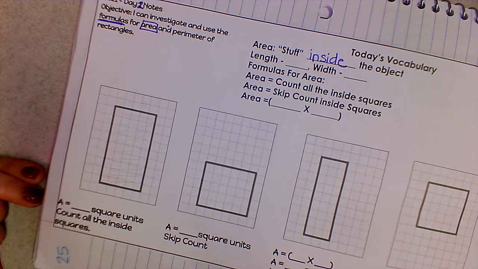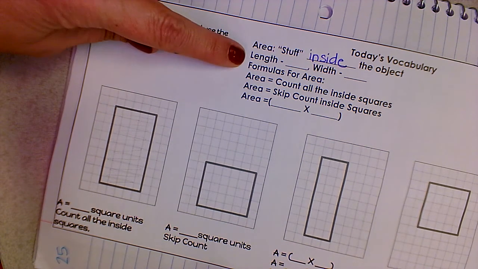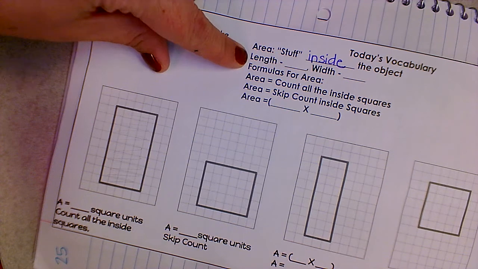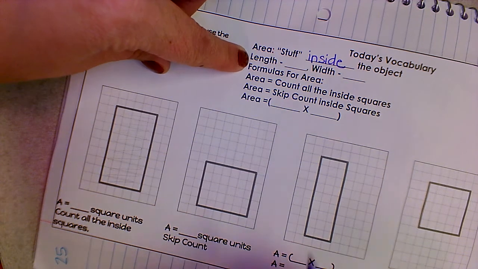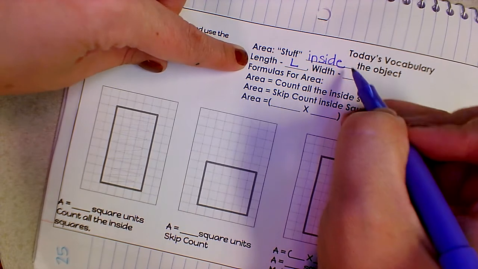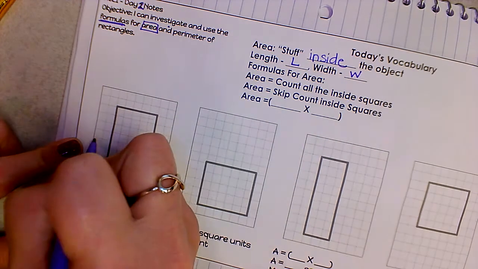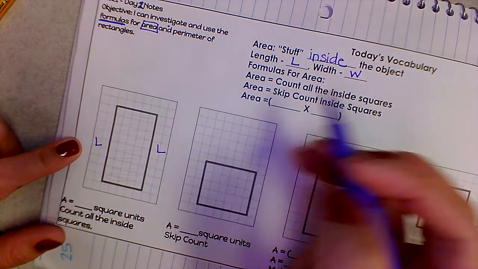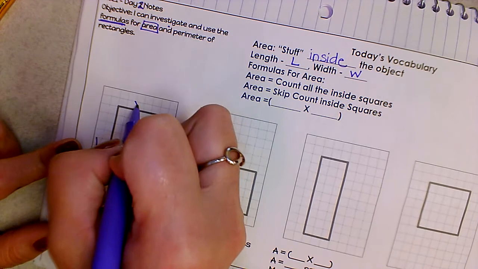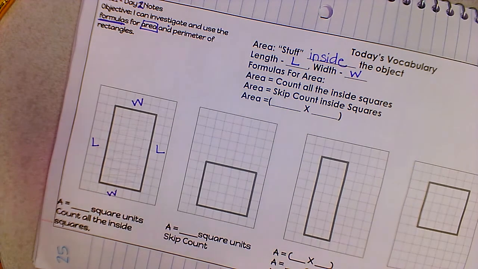Okay, now again, we talked about these words yesterday. What's the abbreviation for length? Is L. Good job. And the abbreviation for width is the W. Remember, length goes up and down. So this is my length, and width goes across. Okay. So now, we're going to do this.